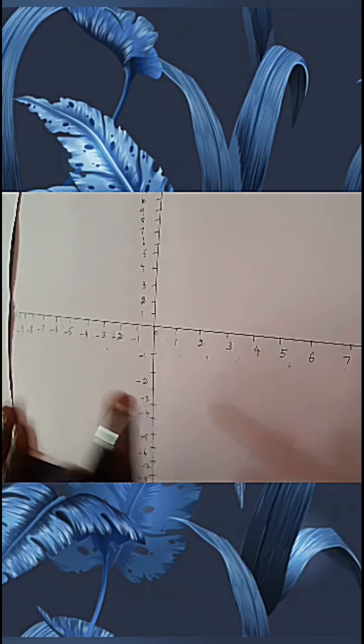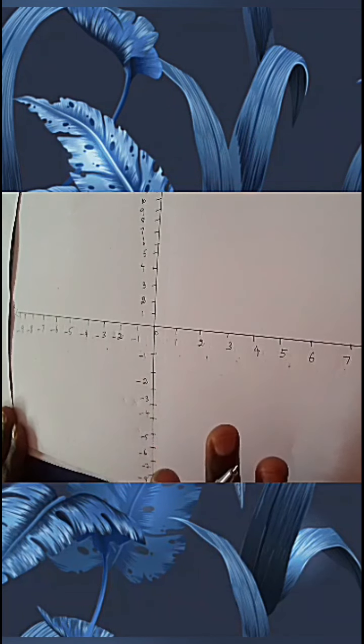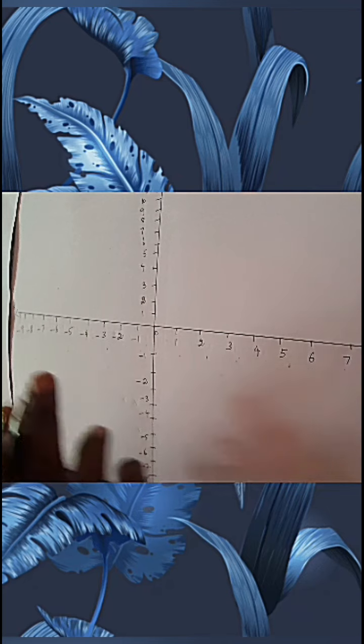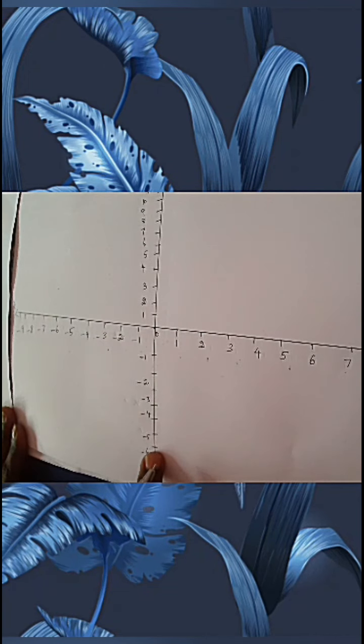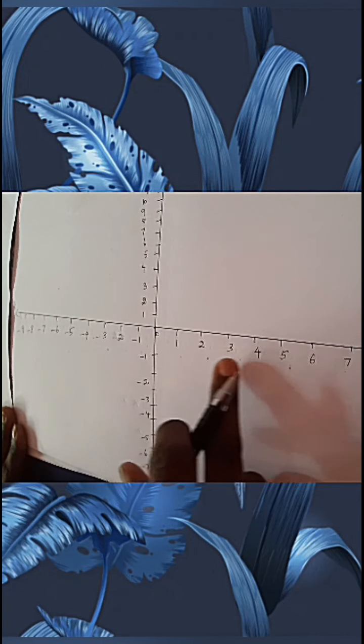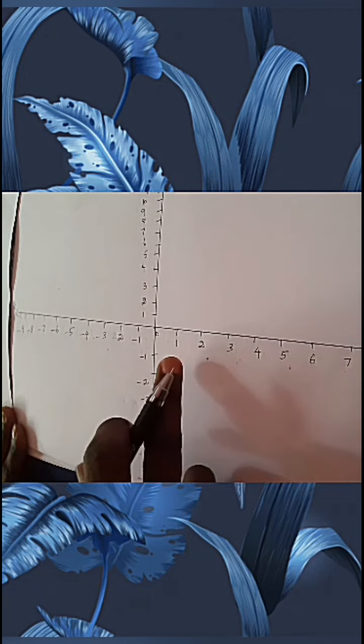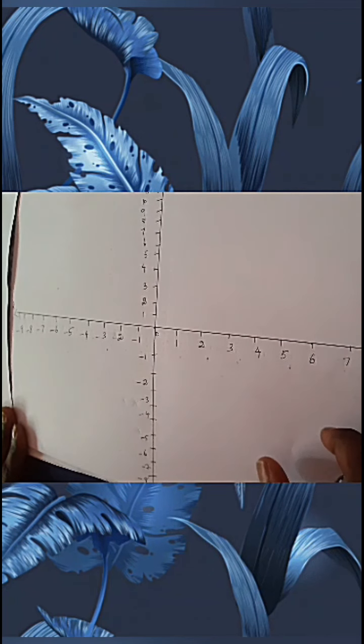Okay, I have divided this white paper into 4 sections. Okay, in your lower classes you will have studied about plotting the points. So the horizontal is the x-axis, vertical will be the y-axis. Here you have the positive values of 1, 2, 3, 4, 5, 6, 8, 9. Okay, I have made it.